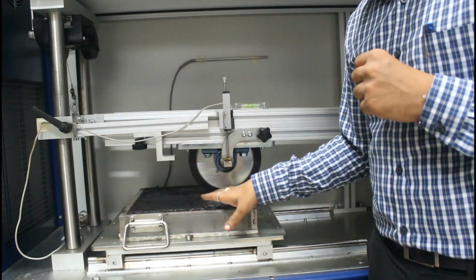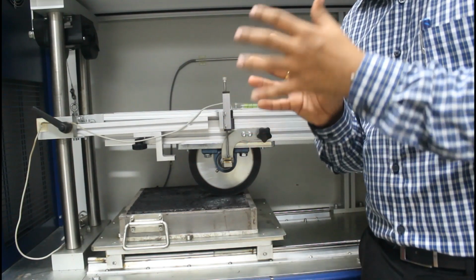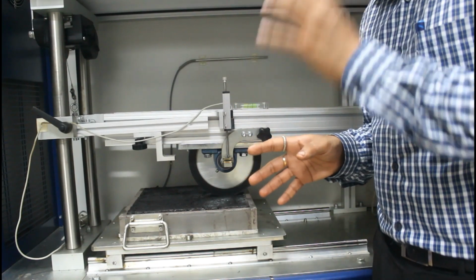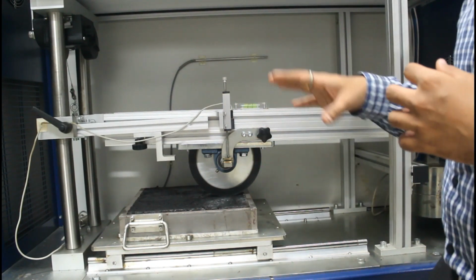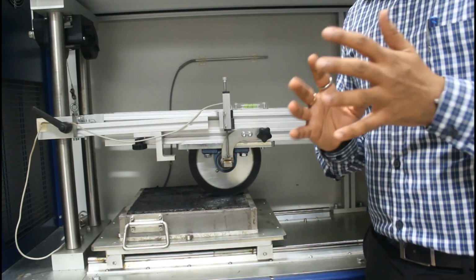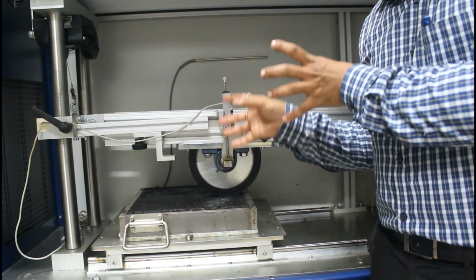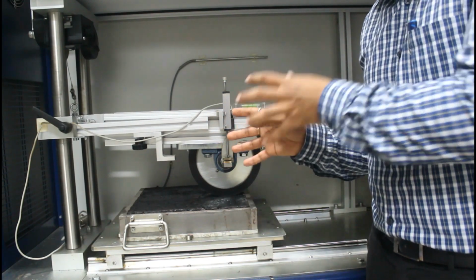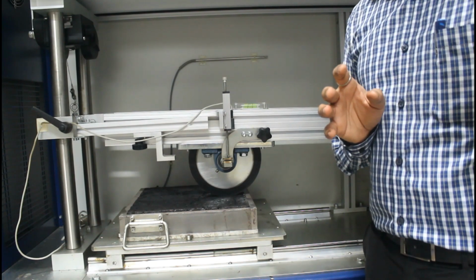This way, this device can be used to determine the rutting susceptibility of a mix. Now let's say you are comparing two binders, one VG30 and one VG40. We can develop two mixes of the same gradation and test them in this particular device and see how the rutting behavior varies as a function of different binders.